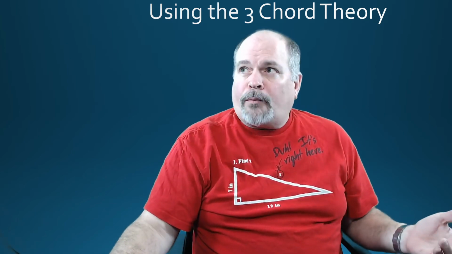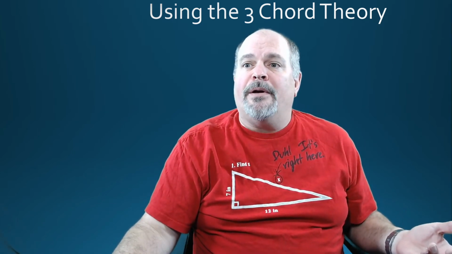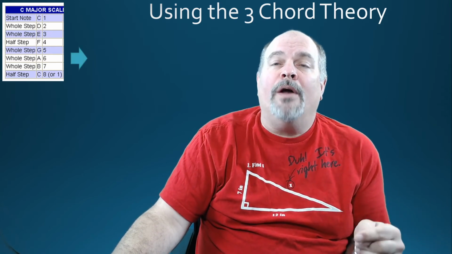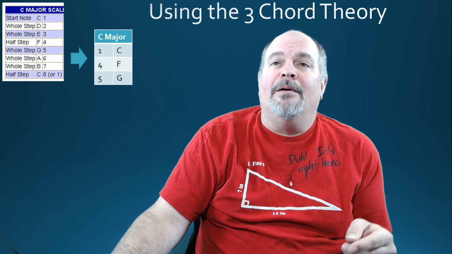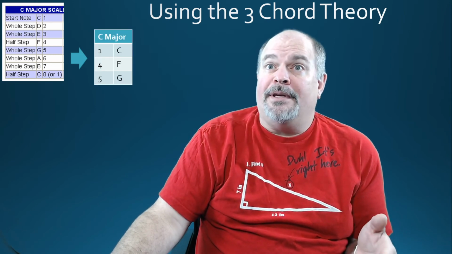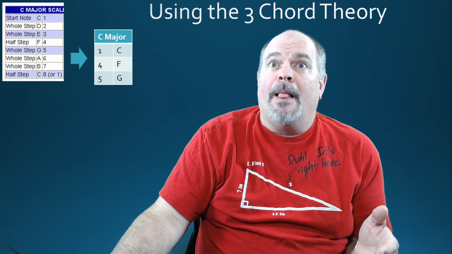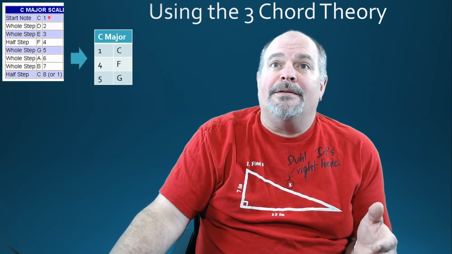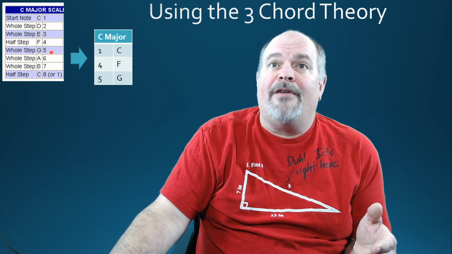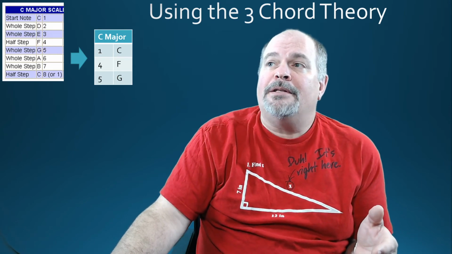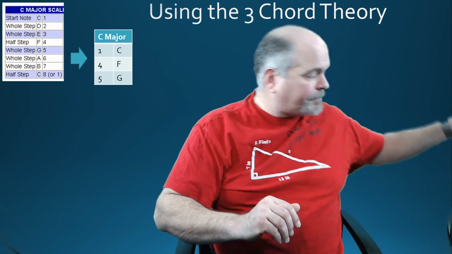So we want to start using this 3-chord theory application. And we have up there the C major scale. We're going to look at it first. It's the one we just talked about. And we said, hey, take the 1, 4, and 5, and we see that we get the C, F, and the G, don't we? Let me grab my pointer. There it is. The C, the 4 there was F, and the 5 was G. So let's pull the guitar out and just see.